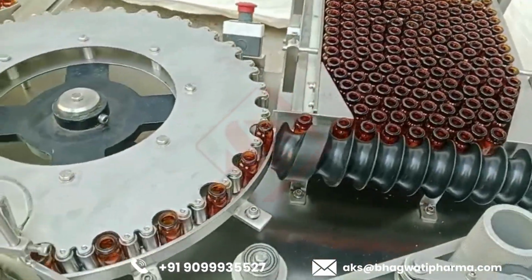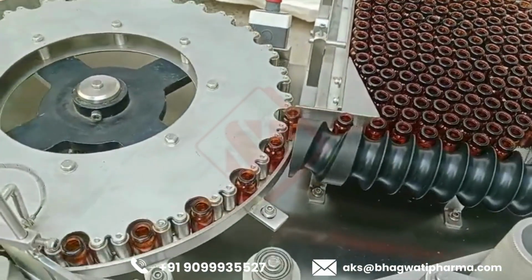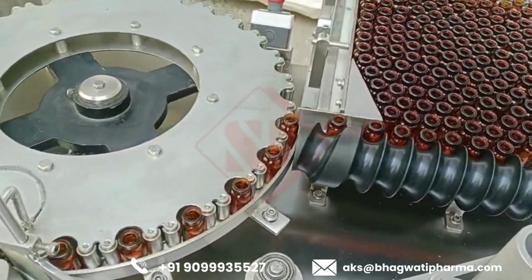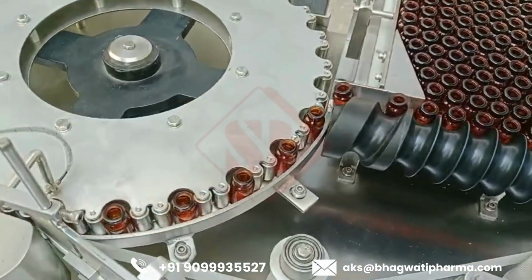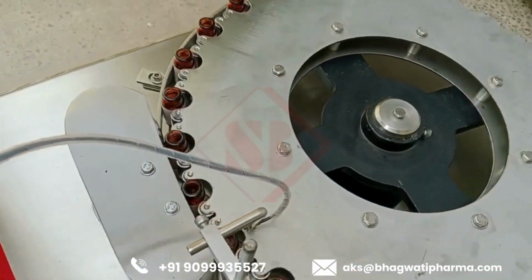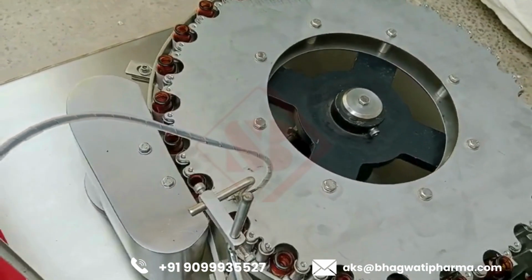Automation. As the name suggests, these machines are fully automatic, meaning they can perform the labeling process with minimal manual intervention. This automation improves efficiency, consistency, and throughput, making it suitable for high-volume production lines.